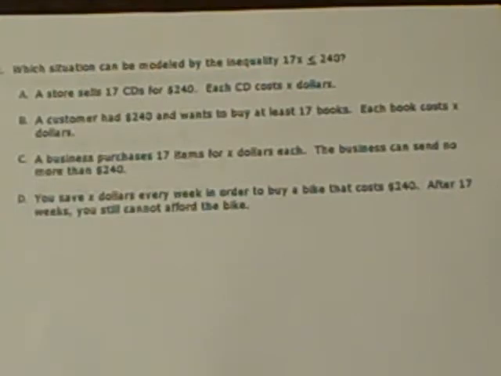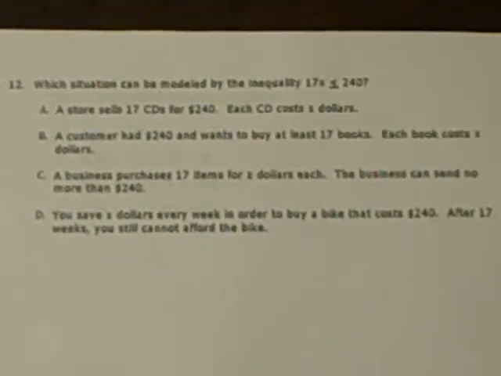Number 12. Which situation can be modeled by the inequality 17x is less than or equal to 240? A. A store sells 17 CDs for $240. Each CD costs X dollars. So let's just set A up real quick.